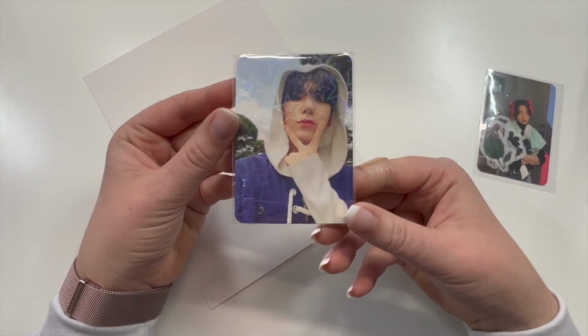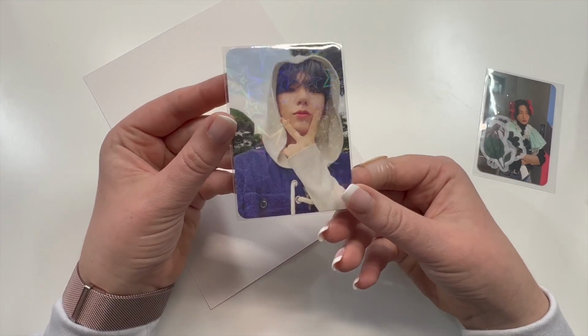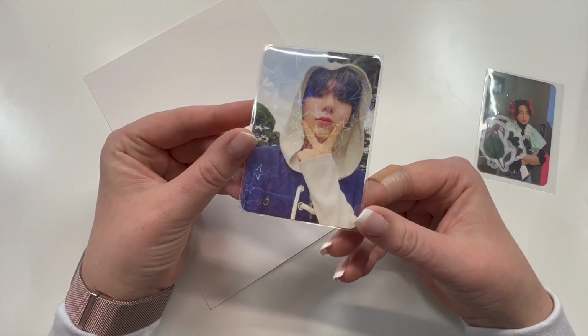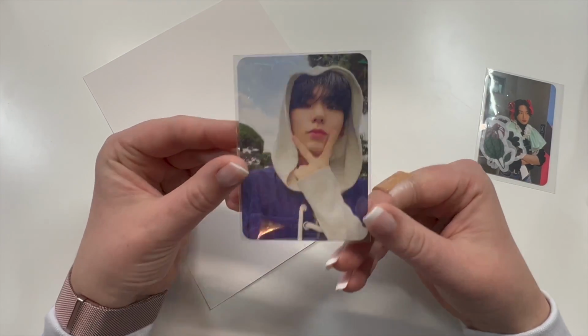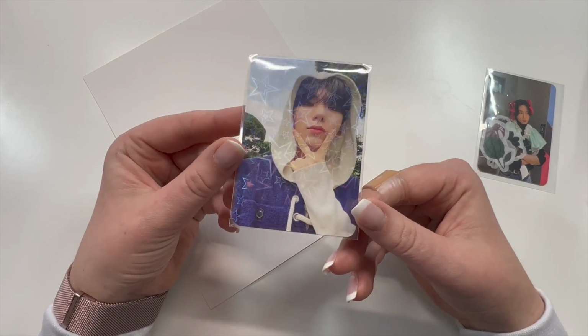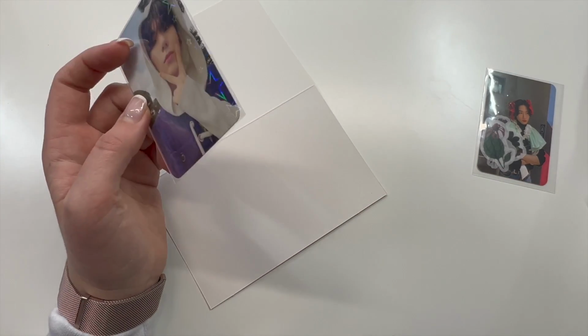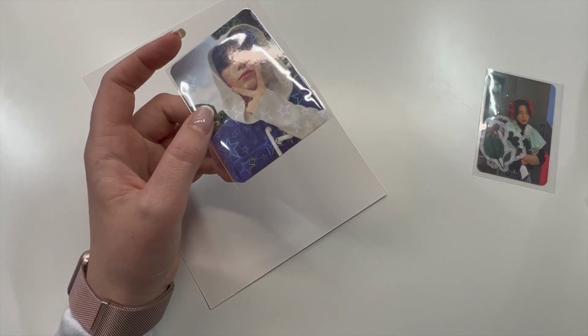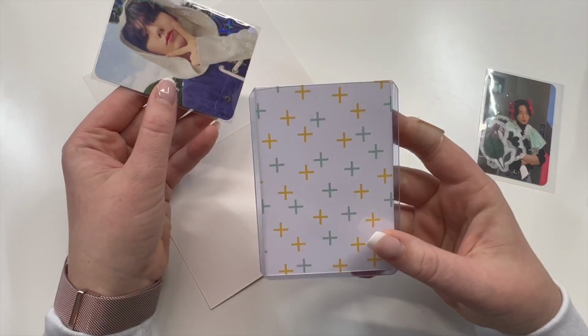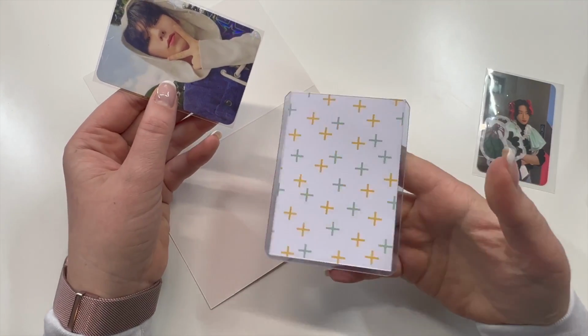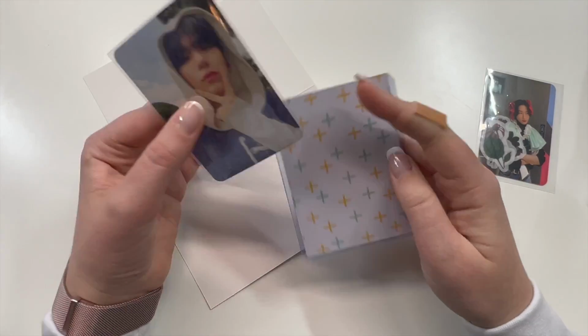I got these sleeves from Prism Platinum. I have a couple different variations, but this is the Star Hollow one, and I've been using it for all of my trades and group order stuff, and I absolutely love it. And then I'm going to grab one of these top loaders. I started putting cute construction paper behind it.